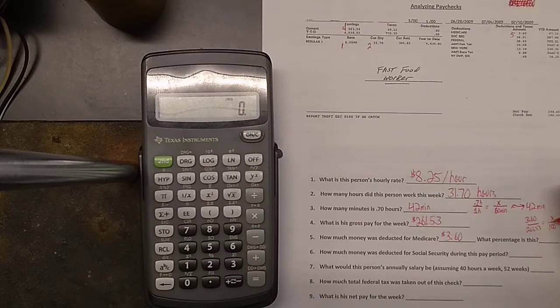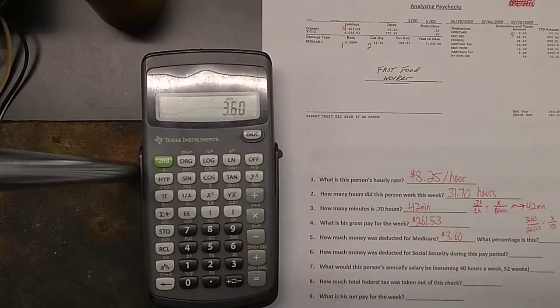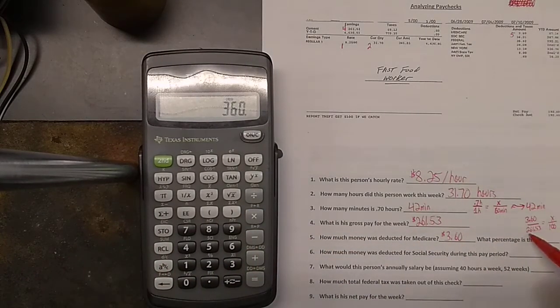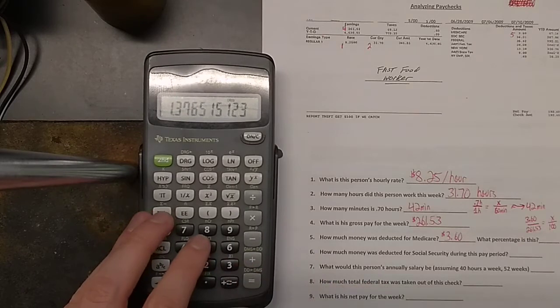We're trying to solve for the percentage. This is the part, this is the whole, is of percent over 100. So I'm going to do 3.60 times 100 equals 261.53 times x. I'm going to end up dividing this by 261.53.